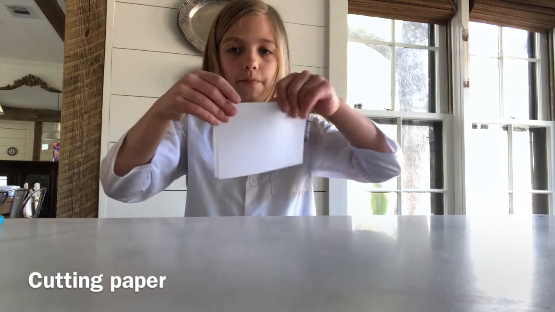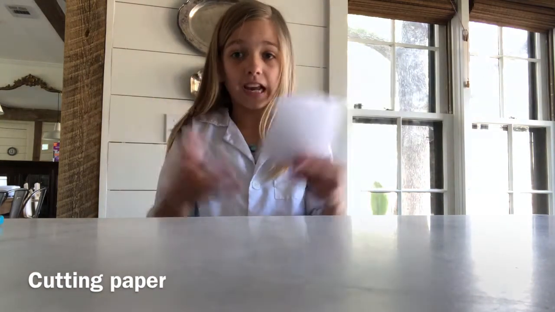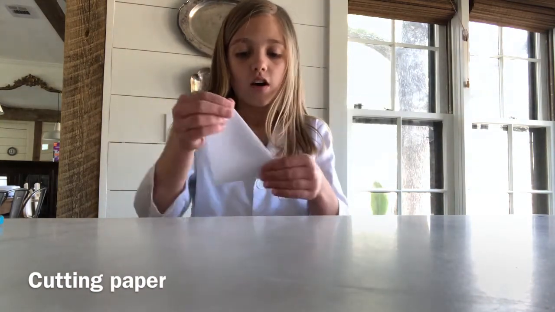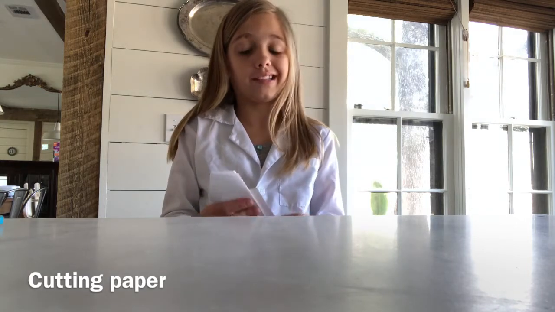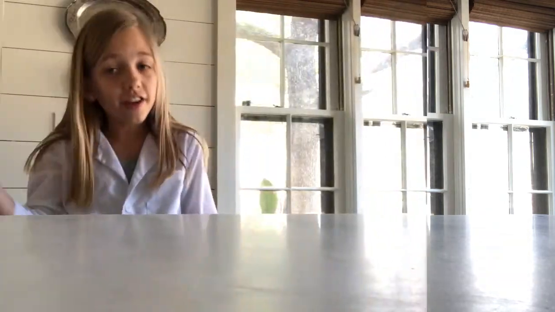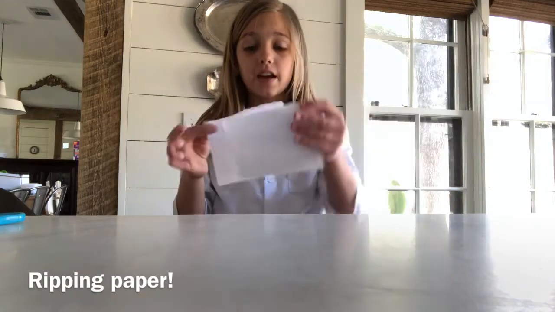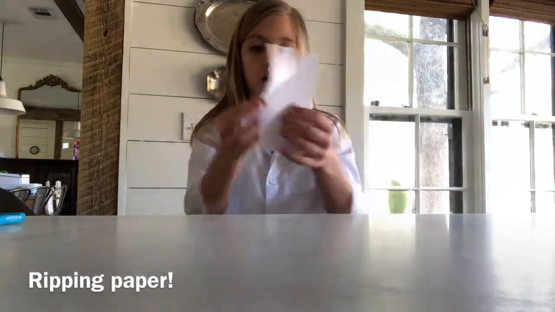Folding is also the same. You're physically changing it with your hands. You are changing the way it looks, but you're not changing what it is. It's still plain old paper. Another example could be ripping paper. It's still paper, it's just a lot smaller now.